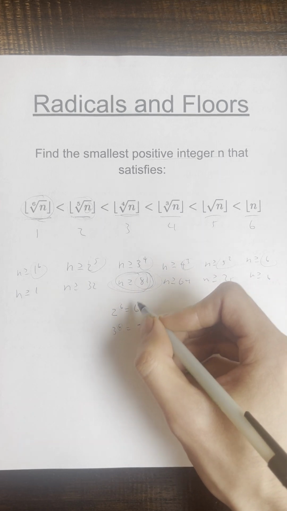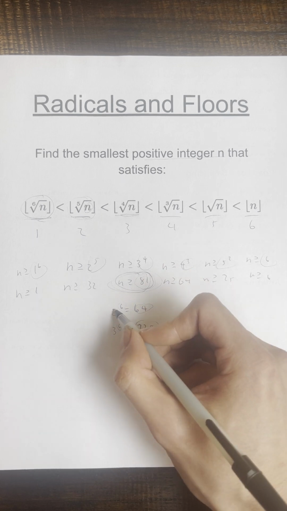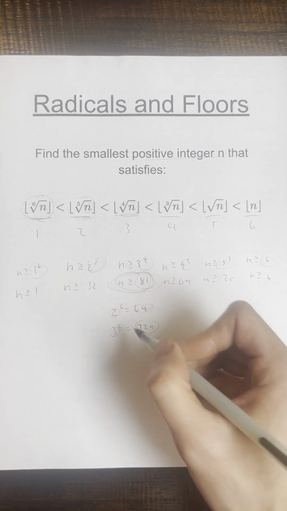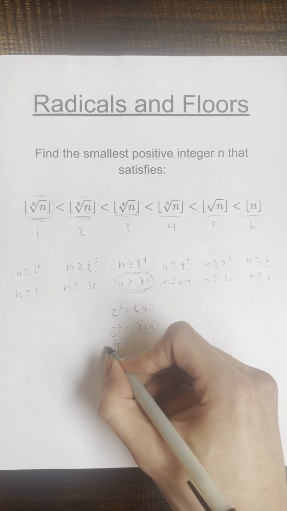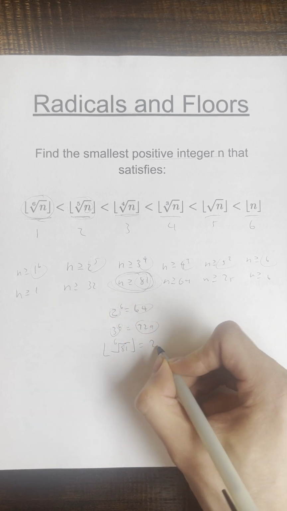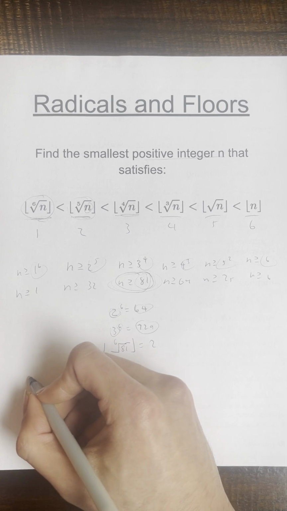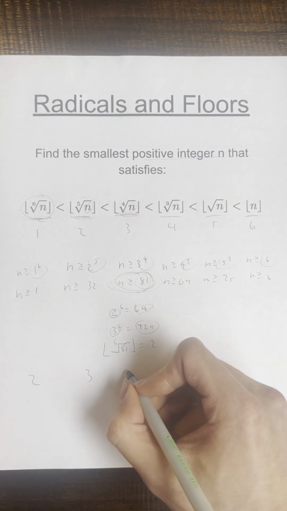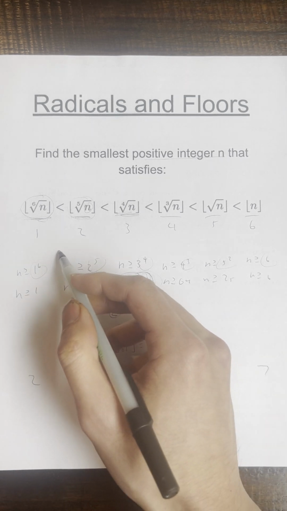And since 81 is in between this and this, the sixth root of 81 is going to be in between 2 and 3. So that means the floor would be how much? So that means the floor of the sixth root of 81 is going to be equal to this 2. Okay, so that means this is actually at least 2, this is at least 3, this is at least 4, and so on, 5, 6, 7. And we're going to repeat what we just did here.